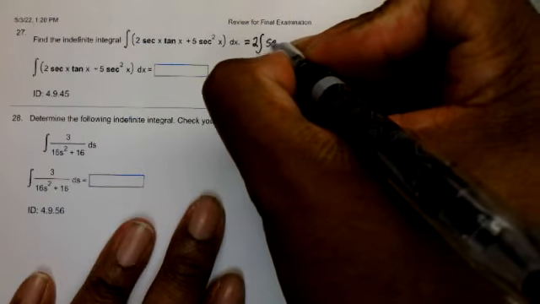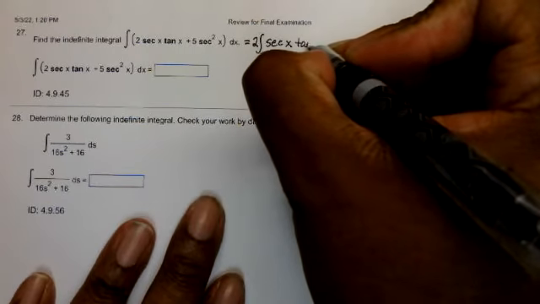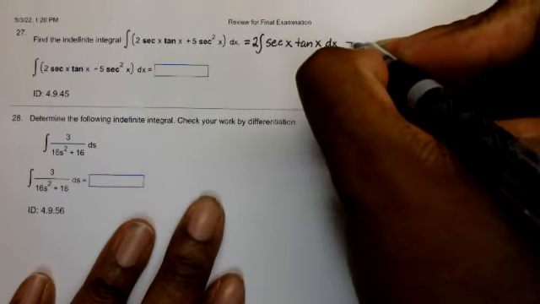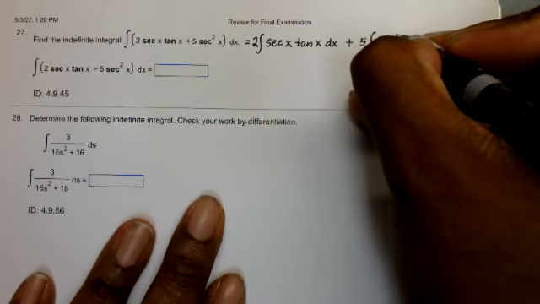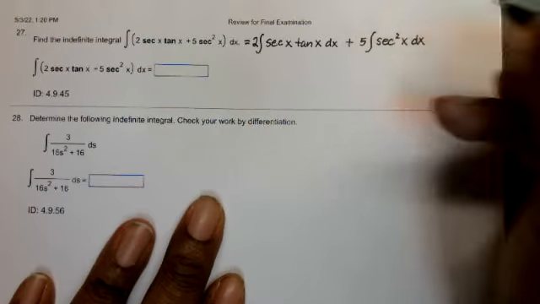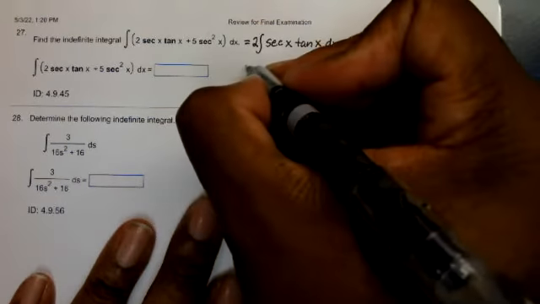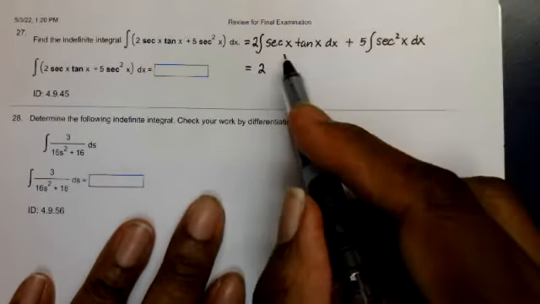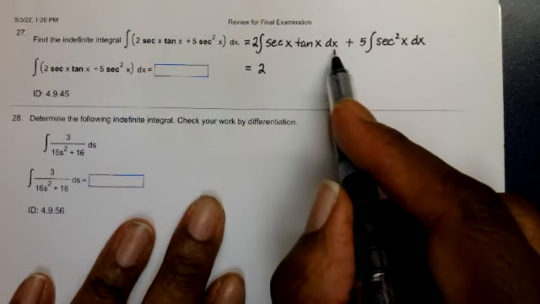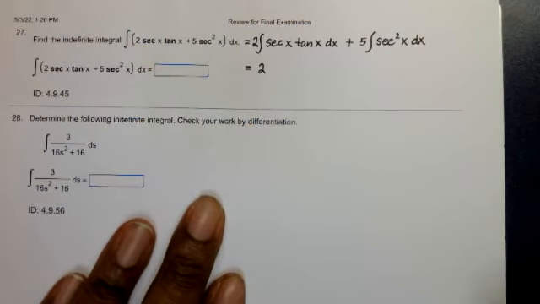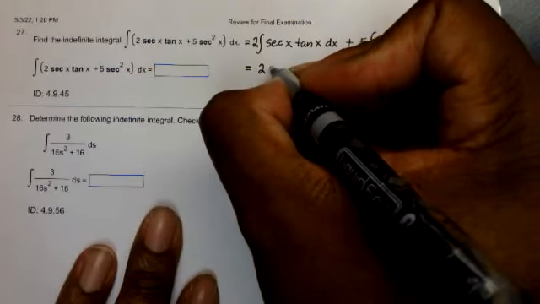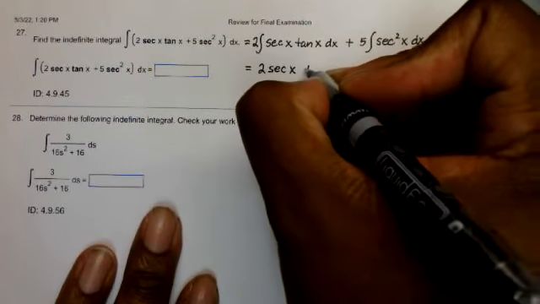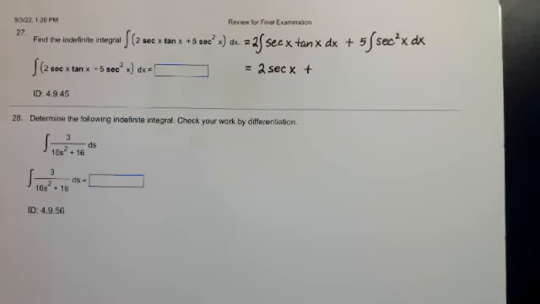So it'll be 2 times the integral of secant x tangent x dx plus, pull the 5 out in front of the integral of the secant square of x dx. So now I get 2 times the integral of secant x tangent x dx, if you recall from one of your integrals for trig functions, it's going to be just the secant of x plus the integral of secant square of x.